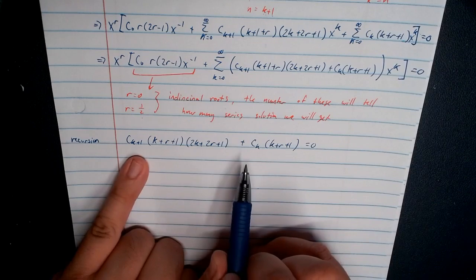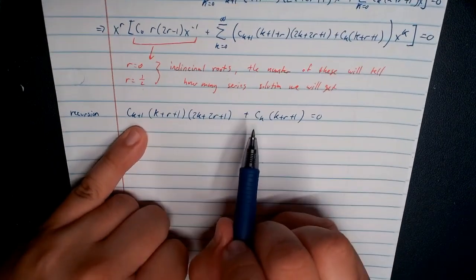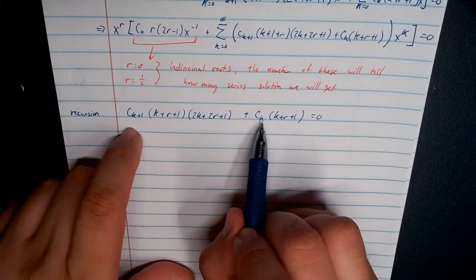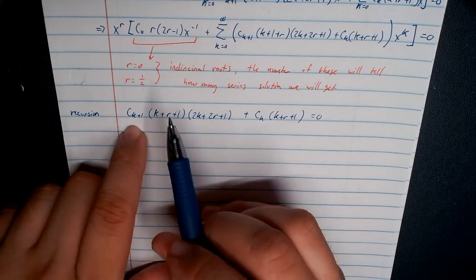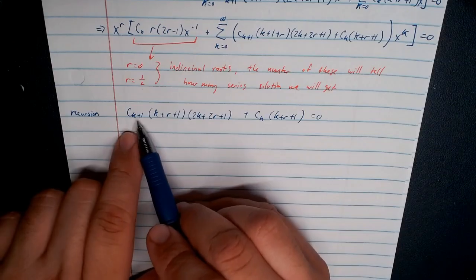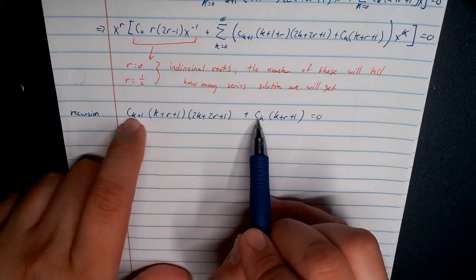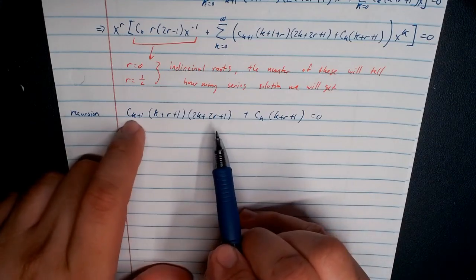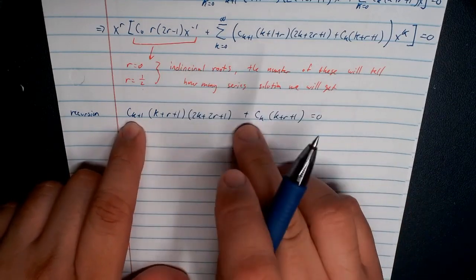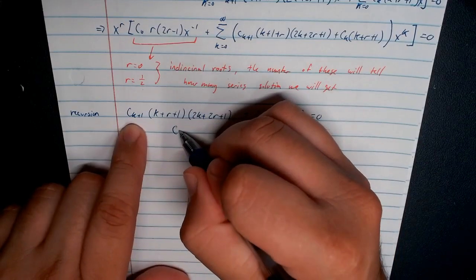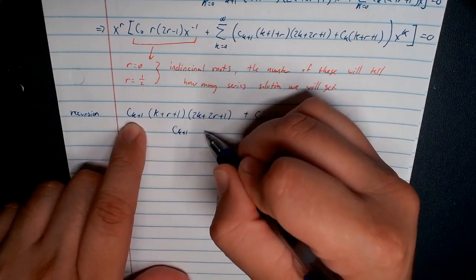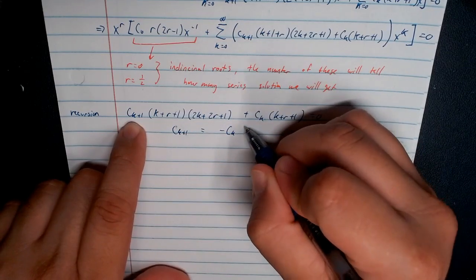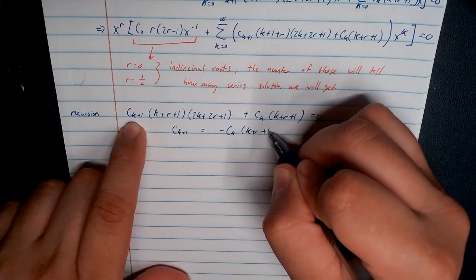Well, with a recursion, it's best to take whichever instance of your coefficient has the greatest index, in this case c sub k plus 1. That's a bigger index than c sub k, k versus k plus 1. So we're going to solve for c sub k plus 1. Let's subtract that over. So I get c sub k plus 1 equals minus c sub k times k plus r plus 1.